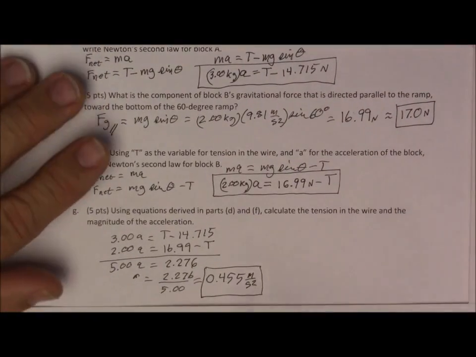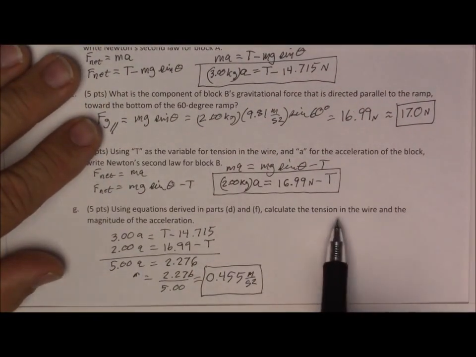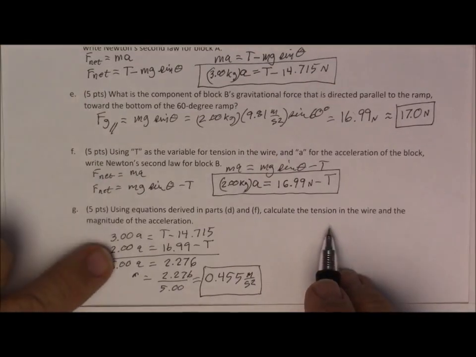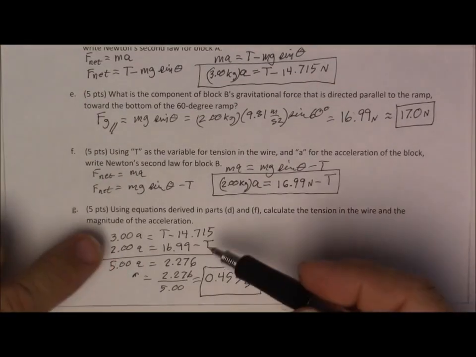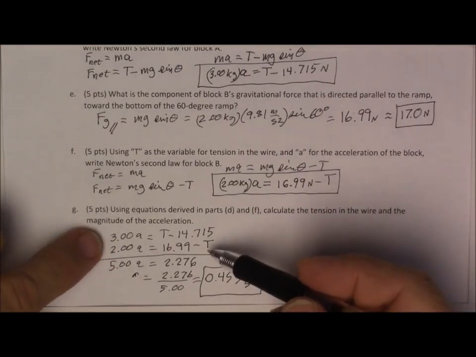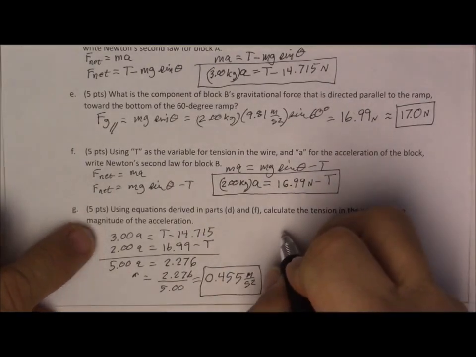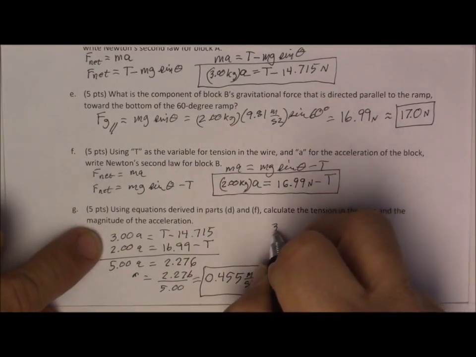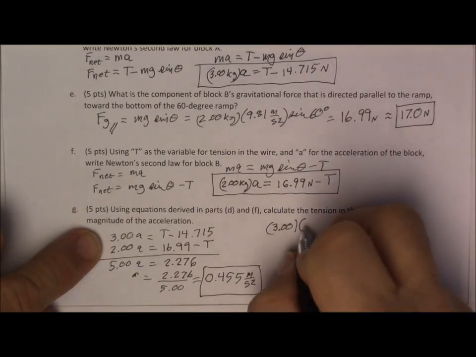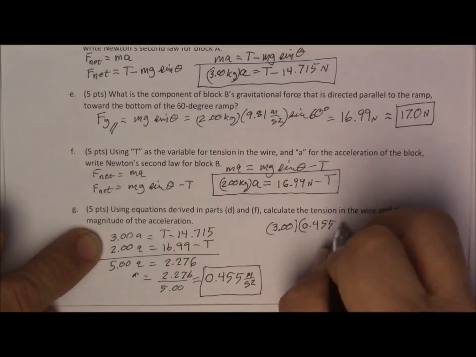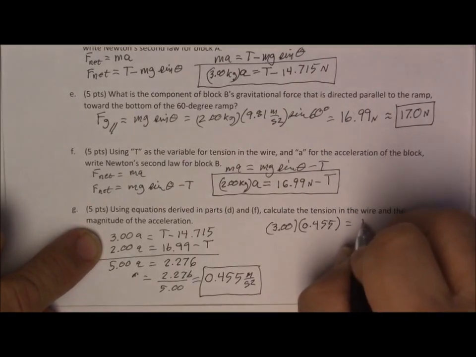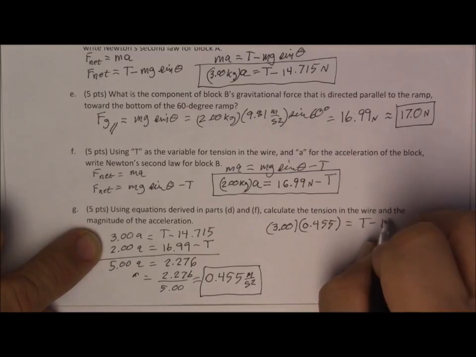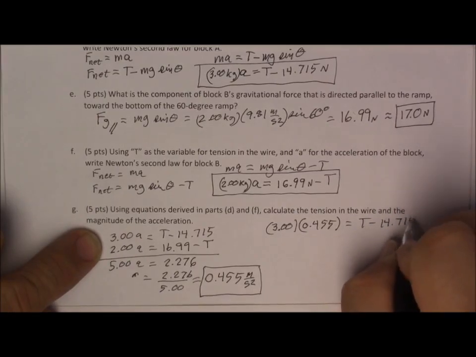But we still need to find the tension. Well, that's easy at this point. We just take this acceleration and substitute it into one of these equations. I'll use the first one. So I've got 3.00 times my newfound acceleration, 0.455, equals T minus 14.715.